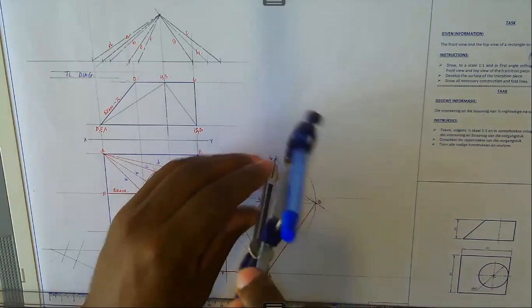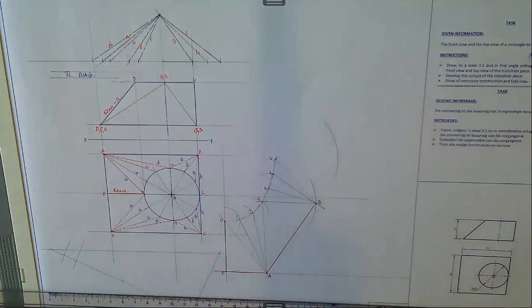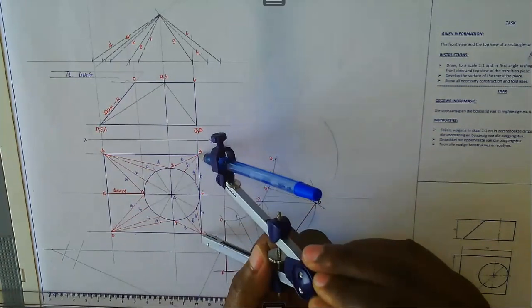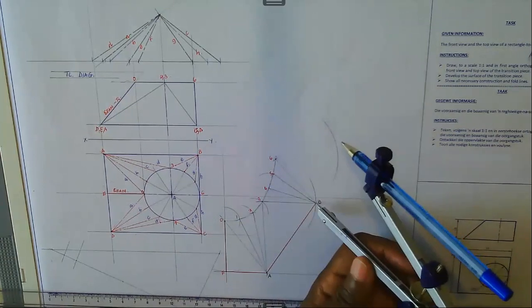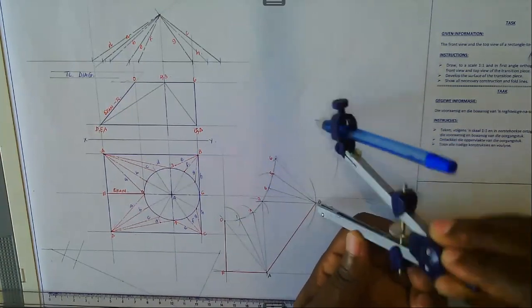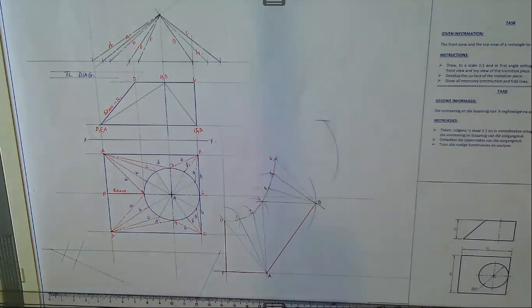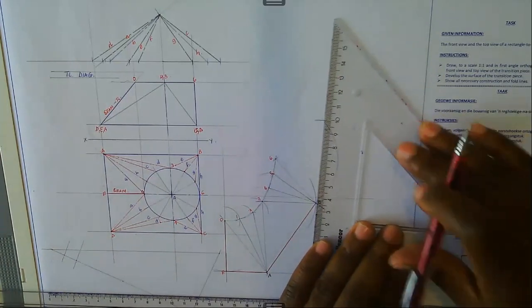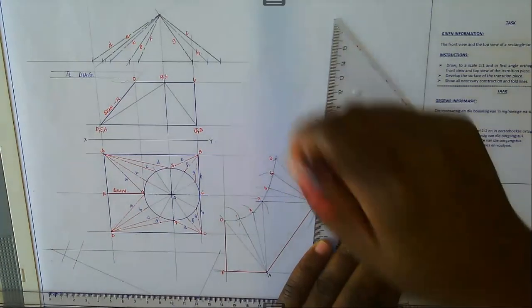Describe an arc like this. Take B to C, which is this, and connect like that. There you go.